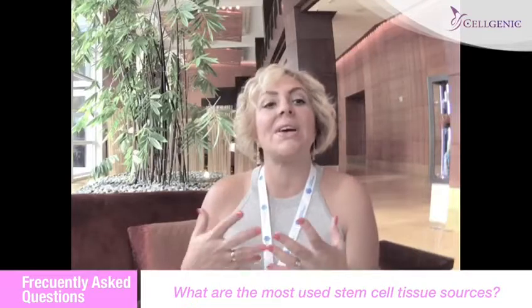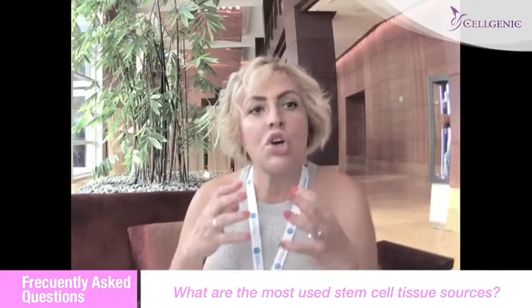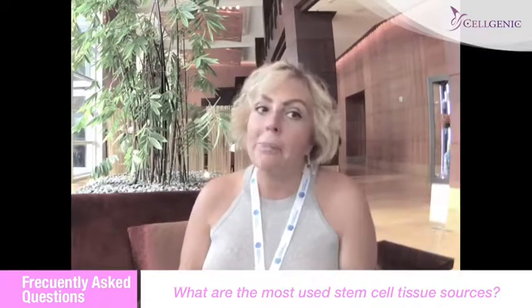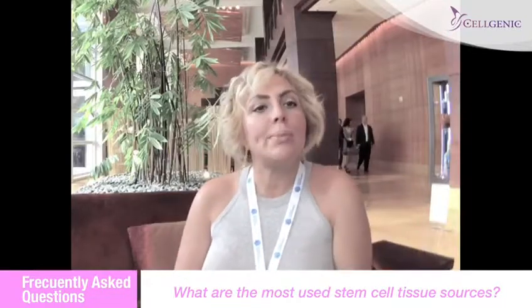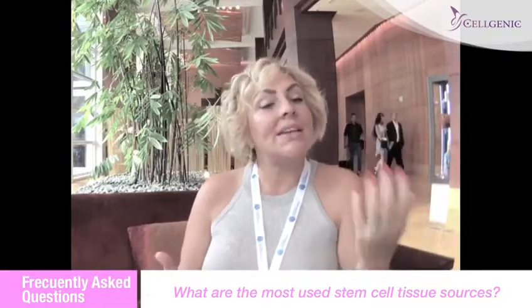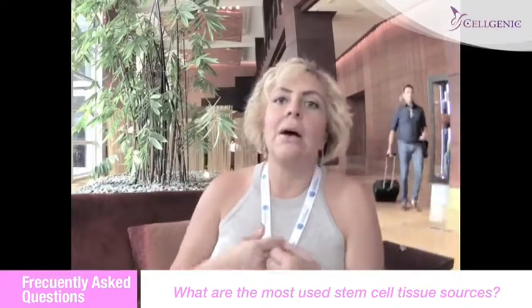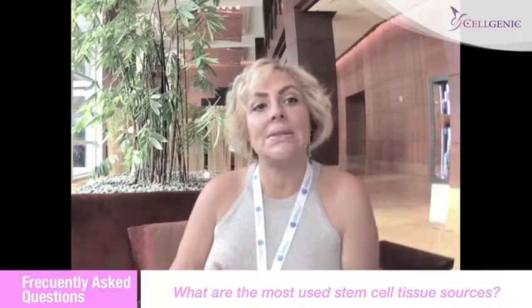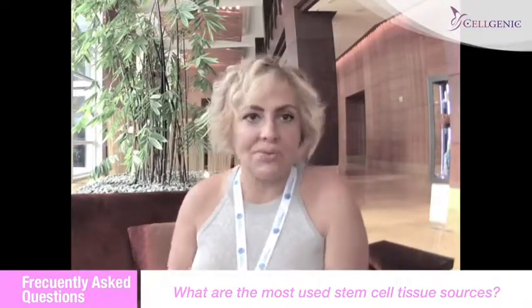Why? Because of the counts. In children, we have a lot of good young progenitors in bone marrow. It's very populated. Those cells are very active, they're very young, and normally they're very successful. In a child, it will be a little bit more difficult to obtain adipose tissue in quantities big enough to obtain a good count of cells.